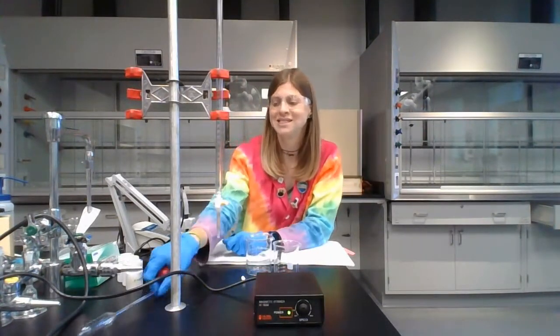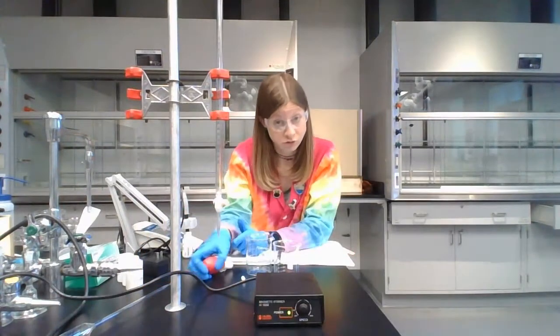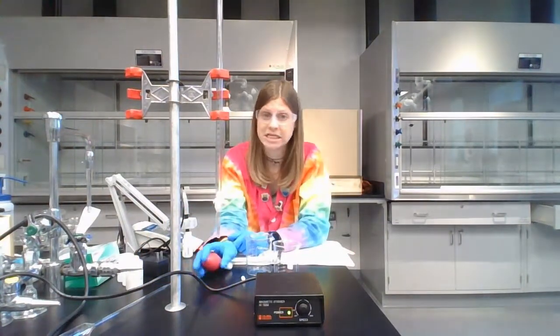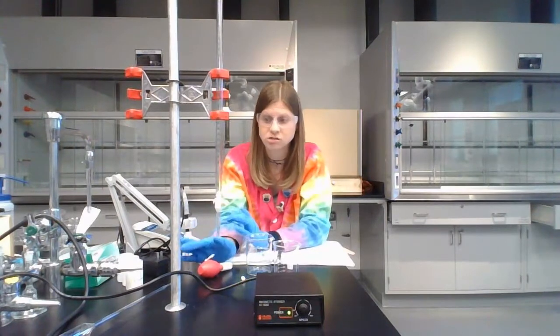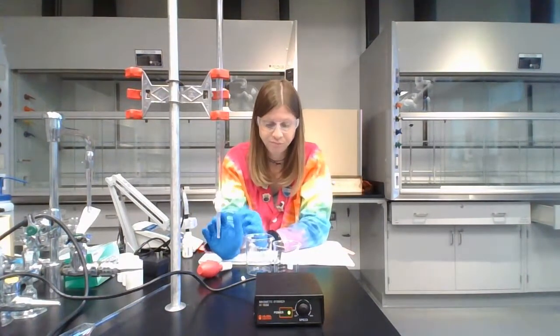We are not adding any deionized water to this. It's already a solution. It's already been mixed. So we don't have to degas any water, boil any water. It's transfer the liquid into the beaker.